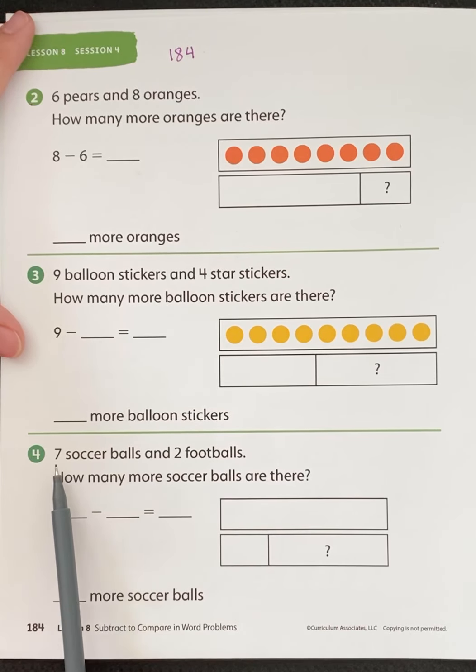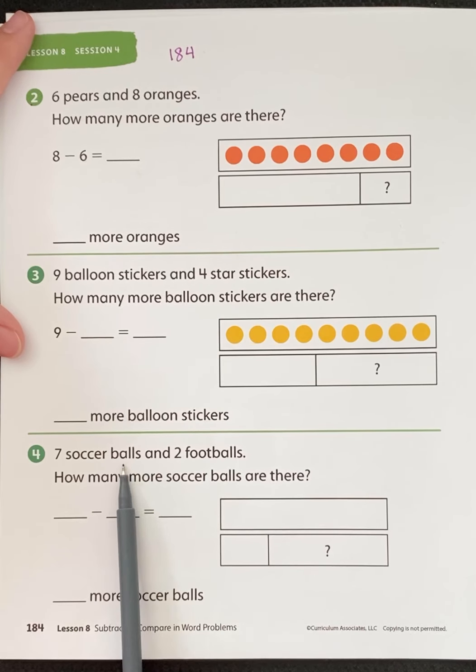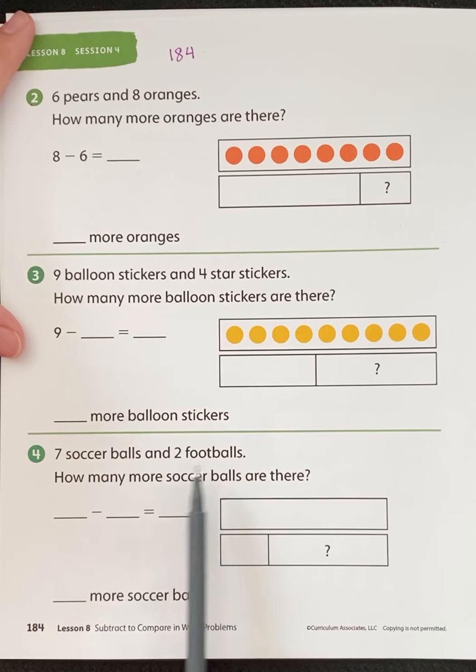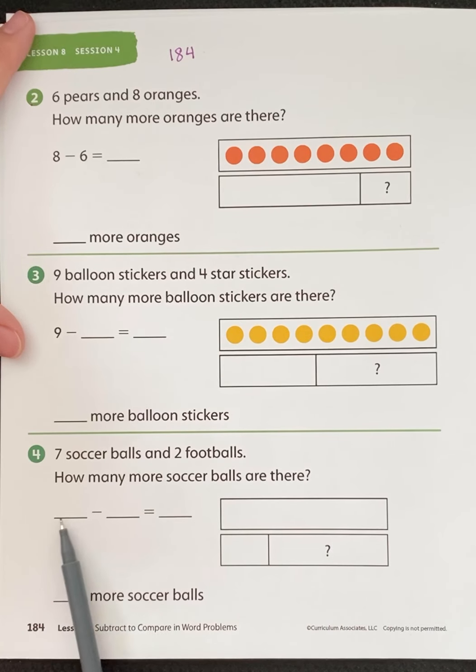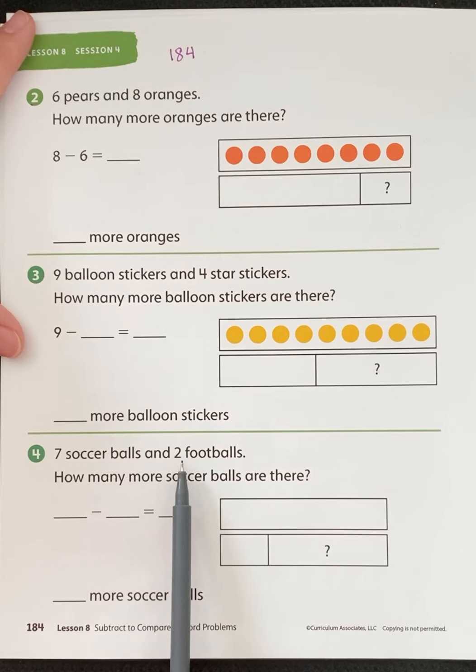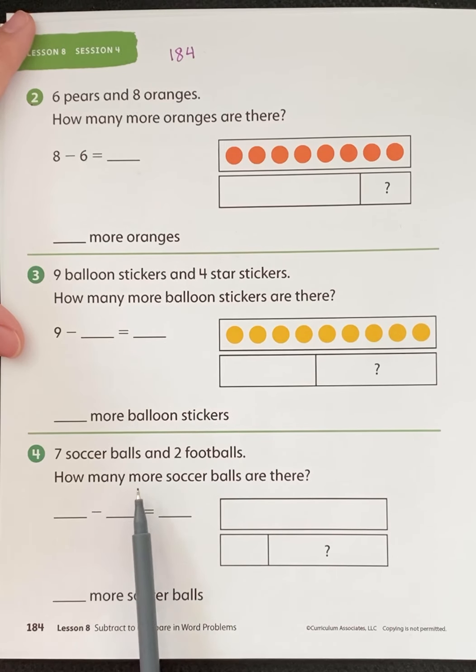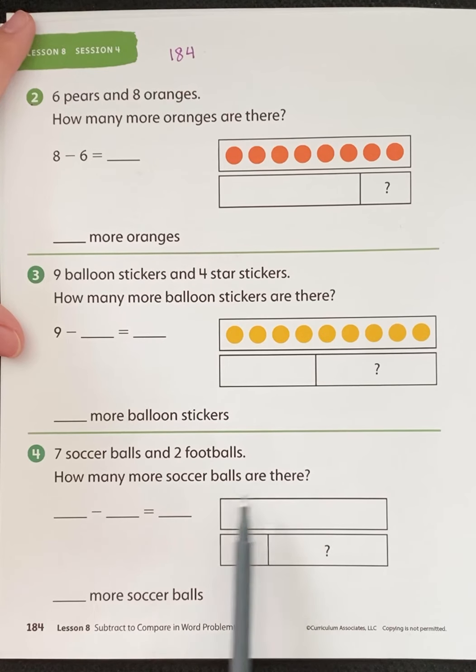Number 4, 7 soccer balls and 2 footballs. How many more soccer balls are there? Blank minus blank equals blank. Blank more soccer balls.